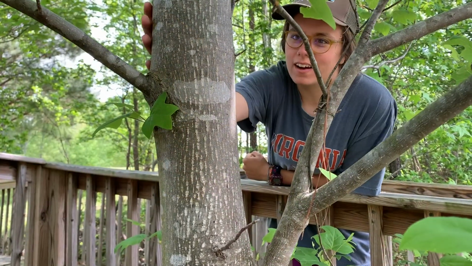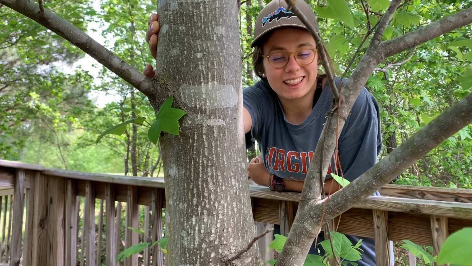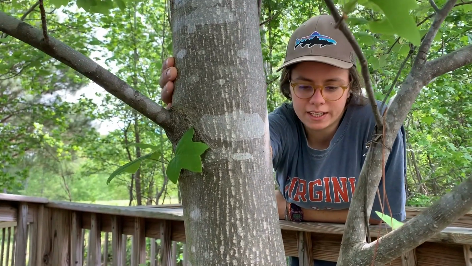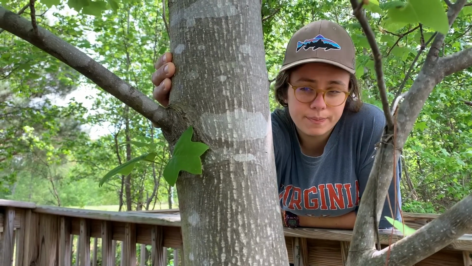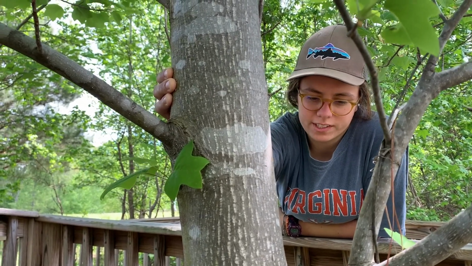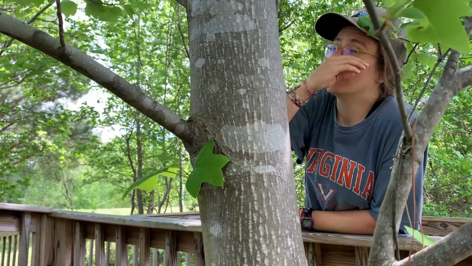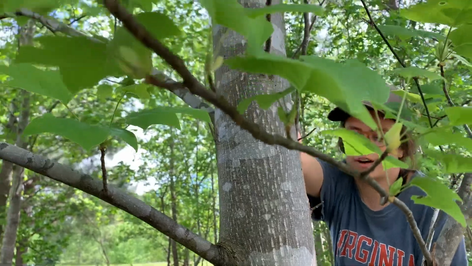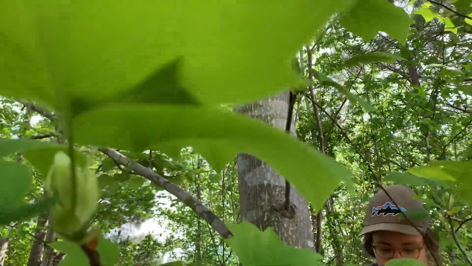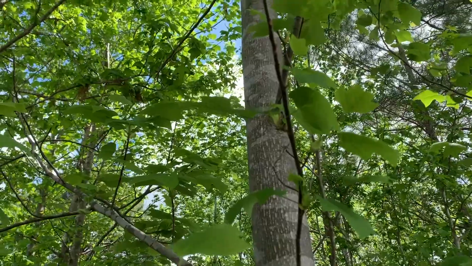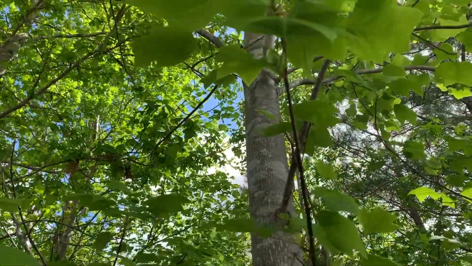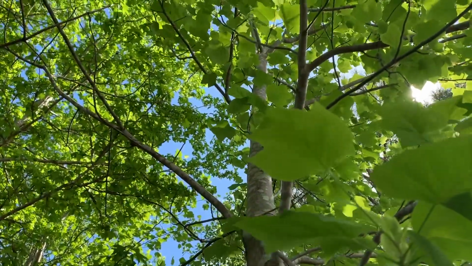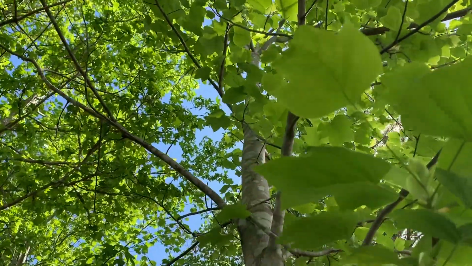So the bark of the yellow poplar is a light gray bark. This one's a little young, but when they get older, they'll have deep ridges, and you can see those on the older trees. You can also tell with this one just how straight it's growing. It is growing super straight, and that is a characteristic of the tulip poplar. You can't miss it, even in the winter. You can tell it's a tulip poplar because it just grows so straight.